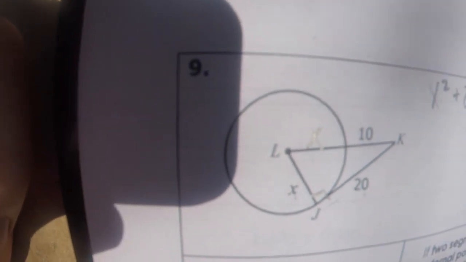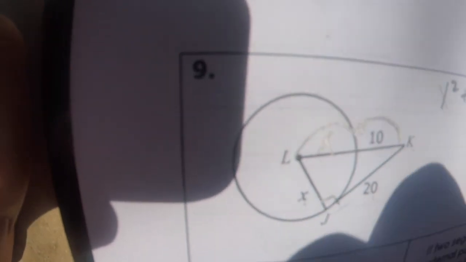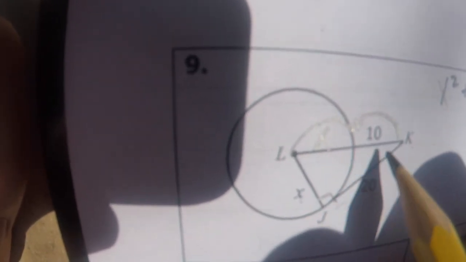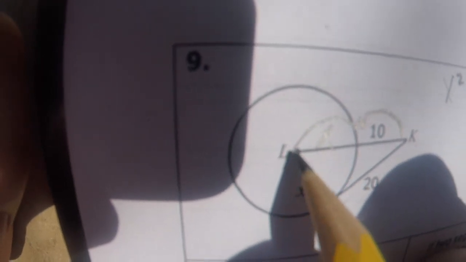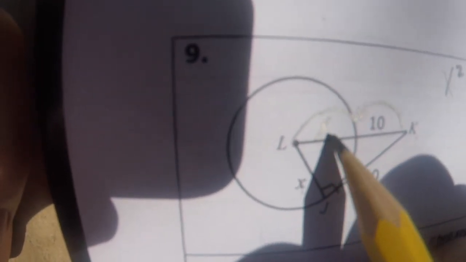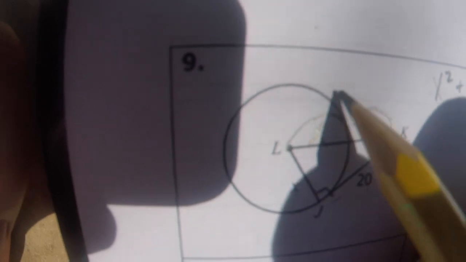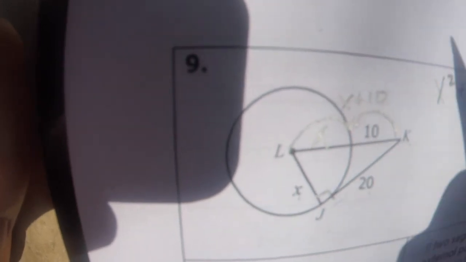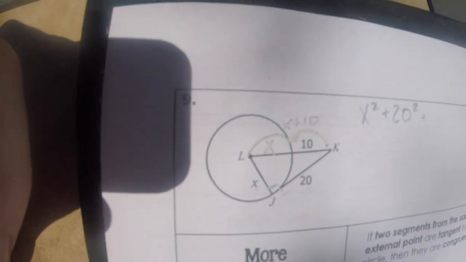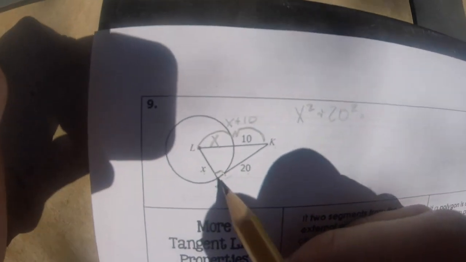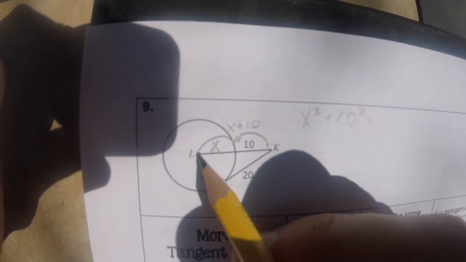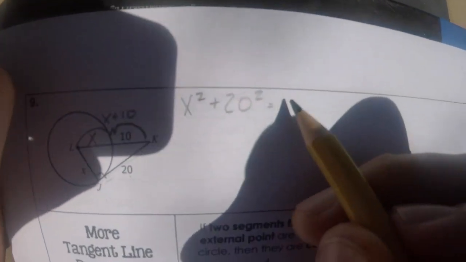All right. So what would I call LK? X is this piece, 10 is this piece. If you want to find the length of the whole, you have to add the 2 parts. So this would be x plus 10. All right. So x squared, that's this leg's, plus 20 squared, that's this leg, equals the hypotenuse squared. The hypotenuse is x plus 10 squared.